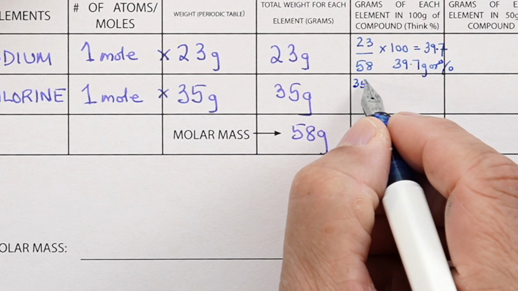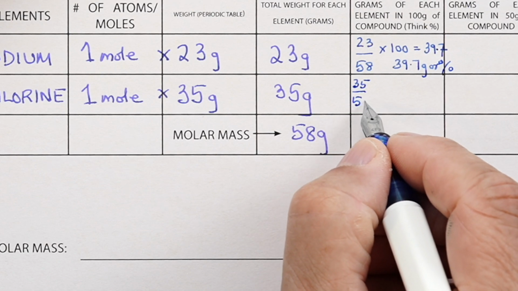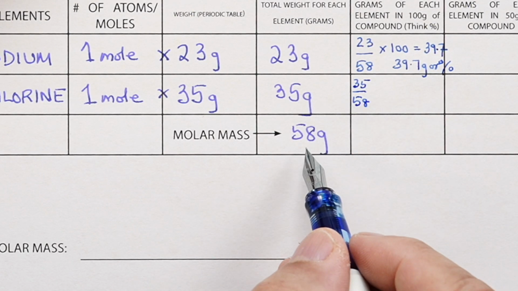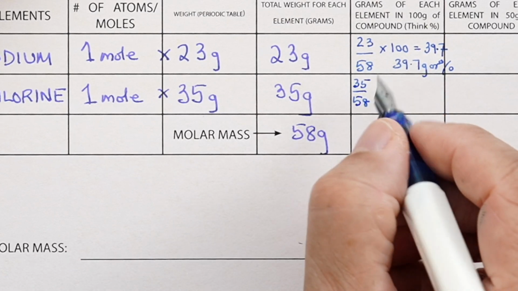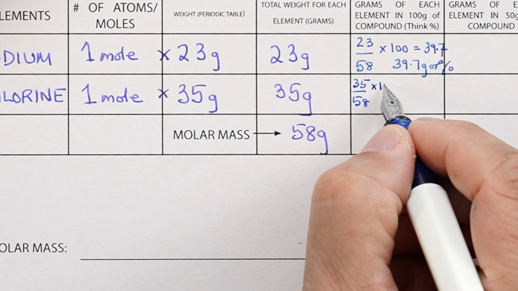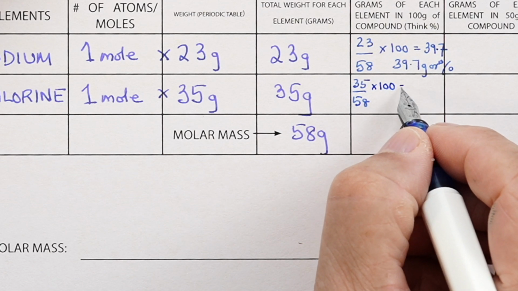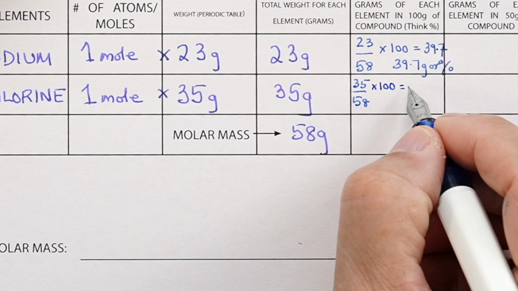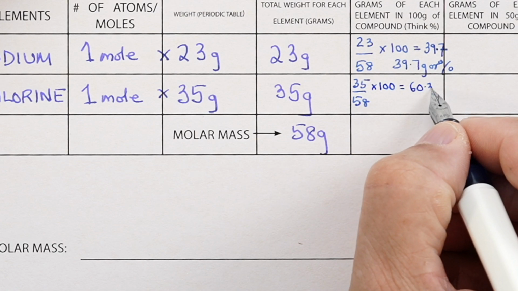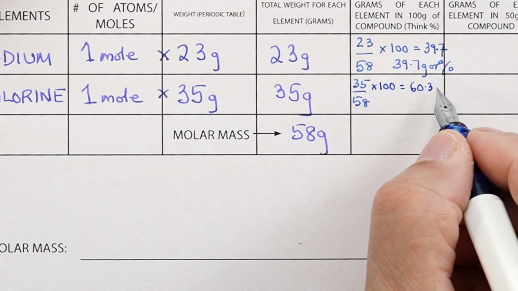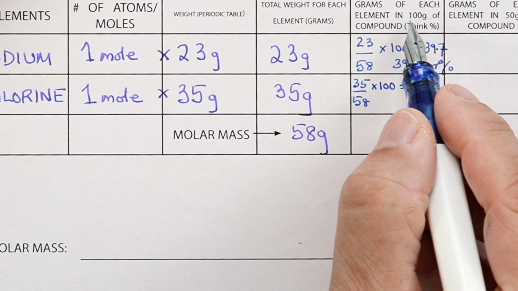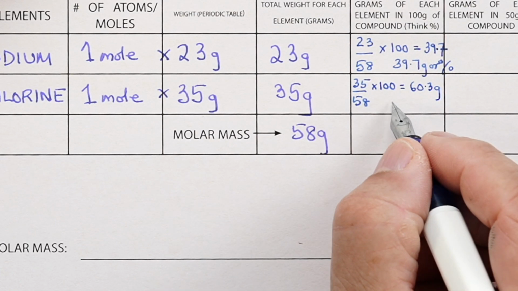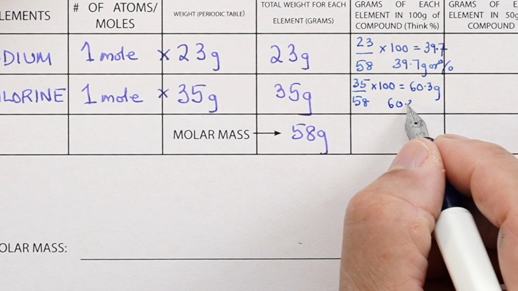It's 35 divided by 58. So again, 35 divided by the molar mass, which is 58. And you are multiplying that by 100. Okay, and that is going to give you 60.3. Now, in this example, it's in grams, so you can write grams. But if I asked you for the percentage, that's what we were originally talking about. So imagine it's exactly the same. Only thing is, instead of writing grams, you would write 60.3%.